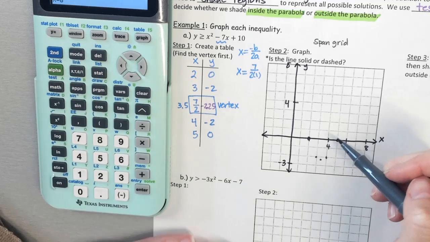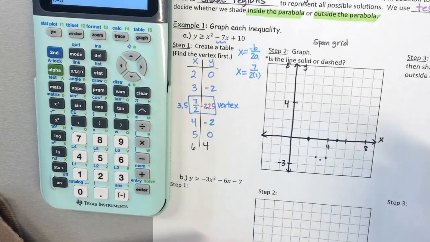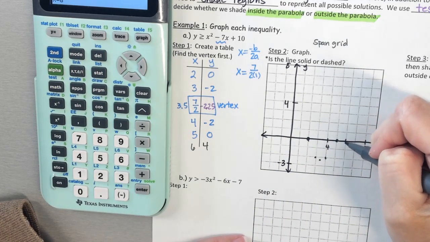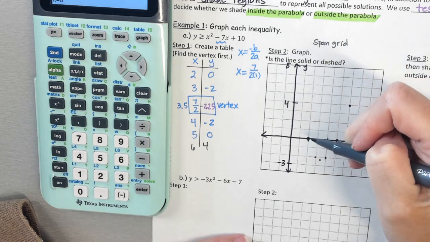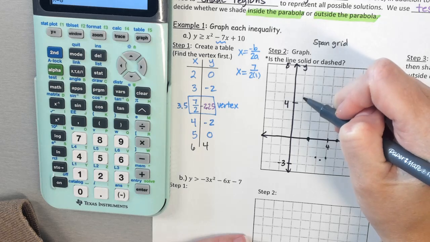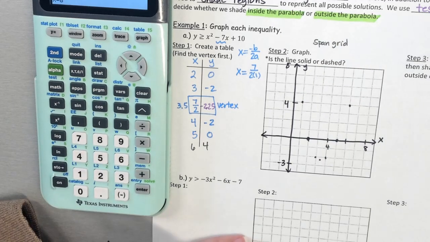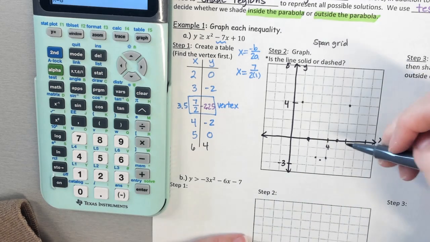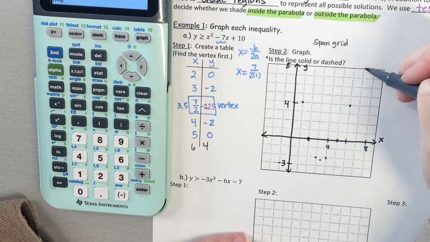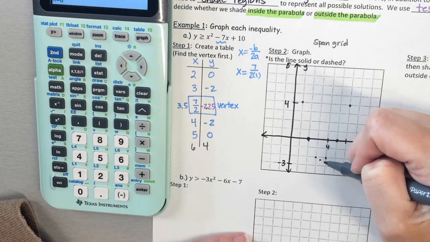Okay, so at 6, I'm at 4. Okay, which means at 1, I'm also at 4. Okay, and you don't have to put your axis of symmetry. At 7, I'm at 10. So that would be like up here, so just know like where you're going towards.